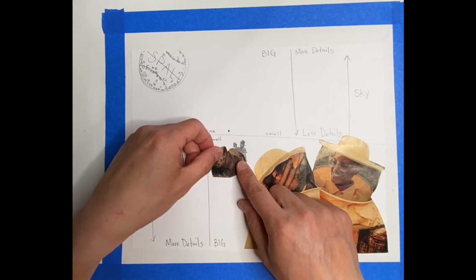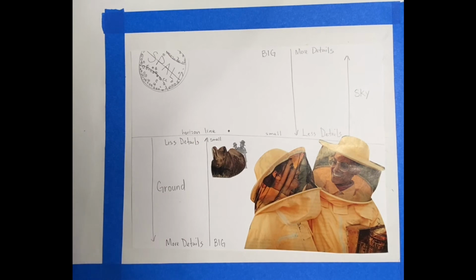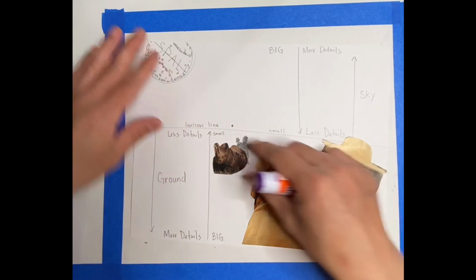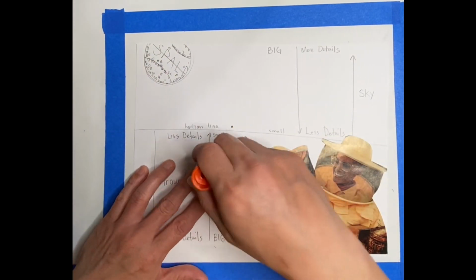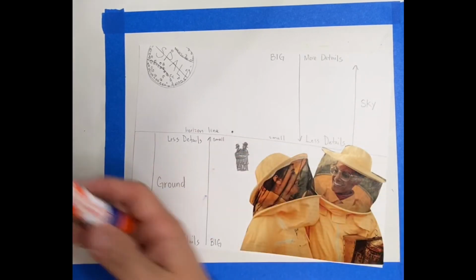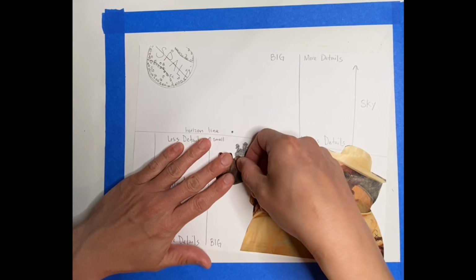So I'm gonna put it right here in front of the people that I drew. And I'm gonna place it there. So this is placement. And I'm gonna just put a little glue on this and overlap something that I drew or already glued down.